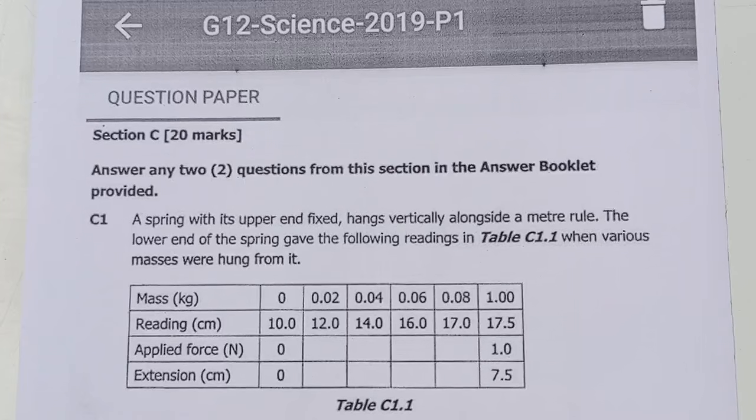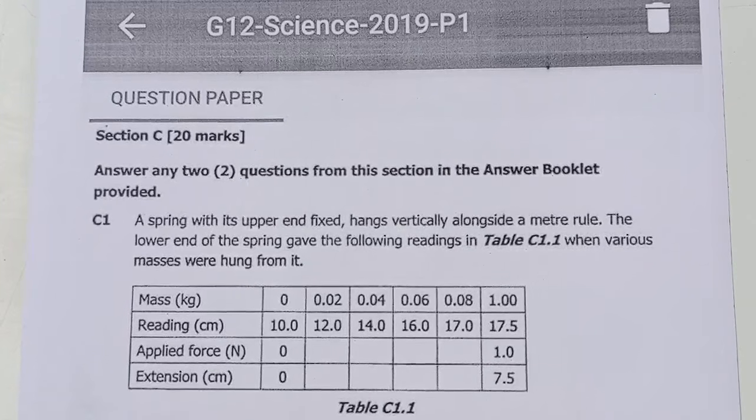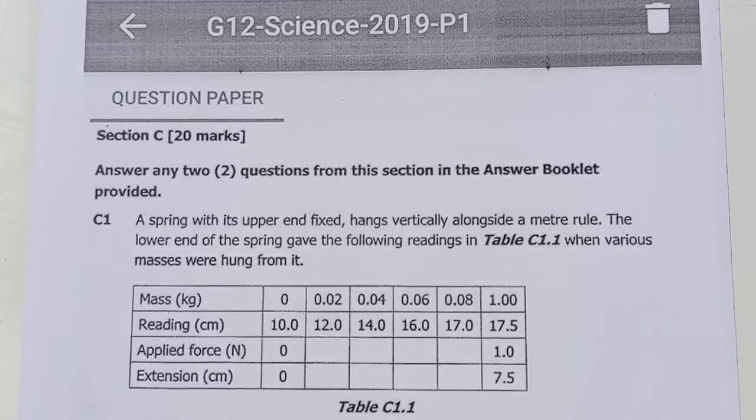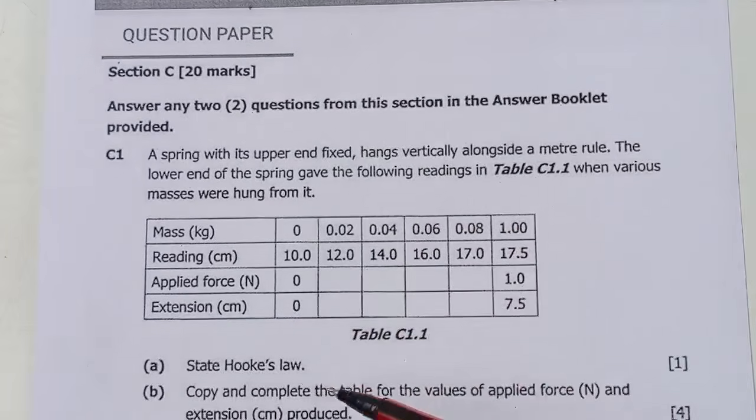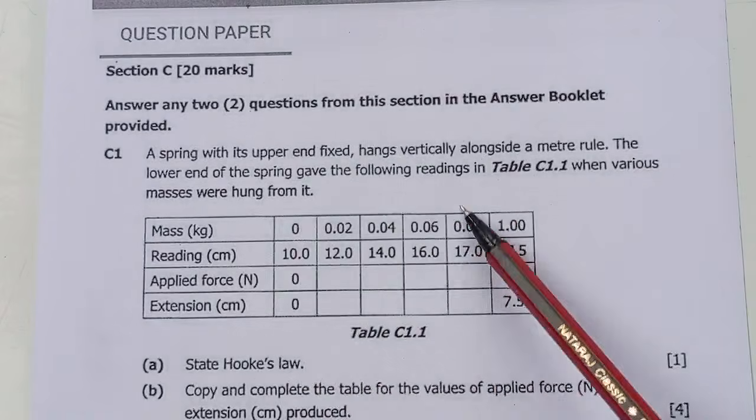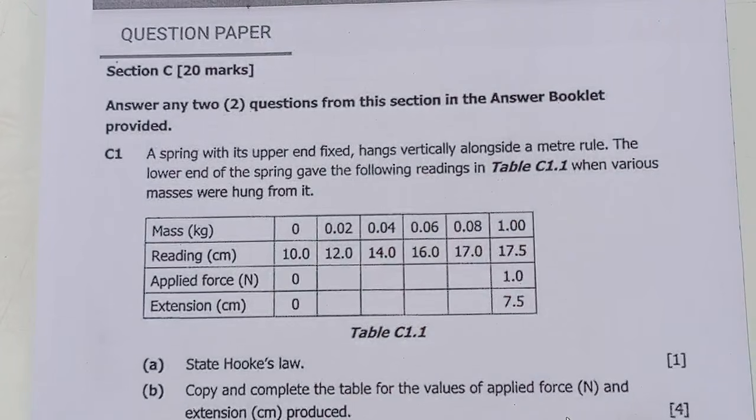Hello, this is a wonderful question. Science, which is physics. I want to teach you this particular question so that you know how to answer questions that do come in an exam. Some of you get to see these things and you are confused.